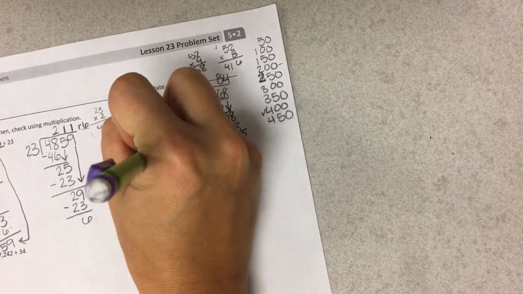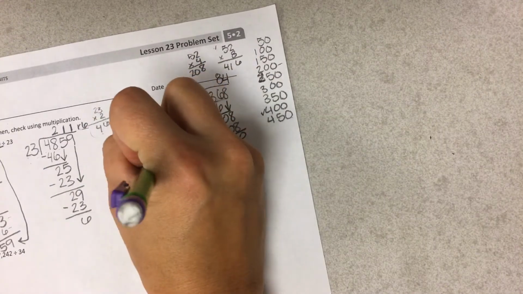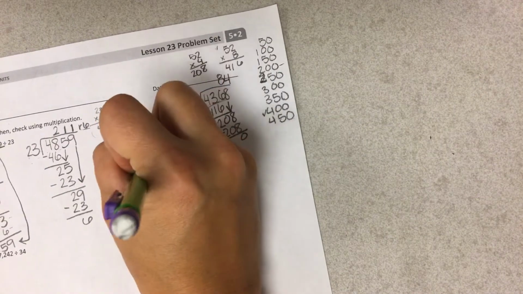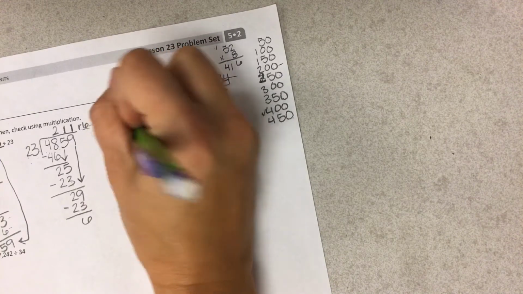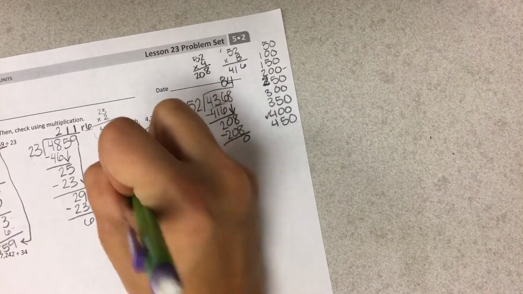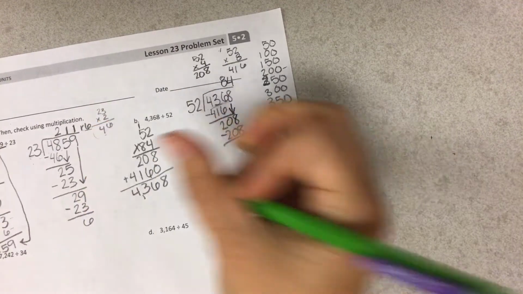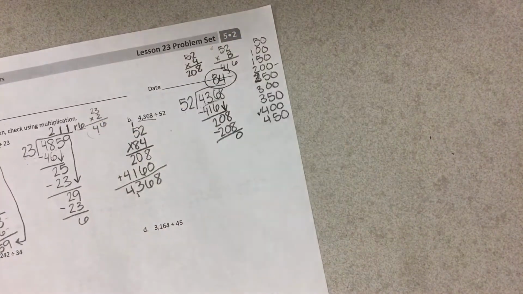2 times 4 is 8. 5 times 4 is 20. Got my 0. 8 times 2 is 16. Regroup my 1. 5 times 8 is 40 plus 1 is 41. So I'm going to add this up. 8, 6, 3, 4, 4,368. It checks. So then 84 is my answer.